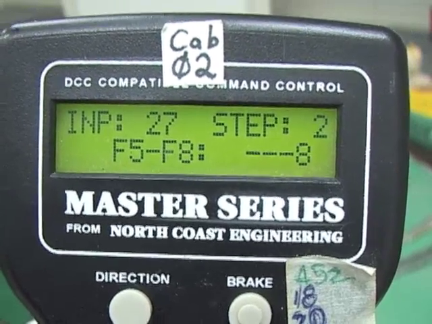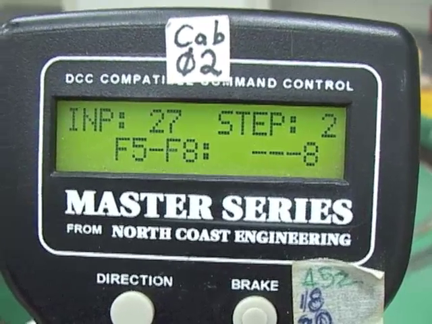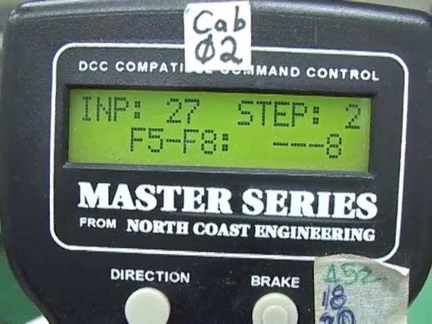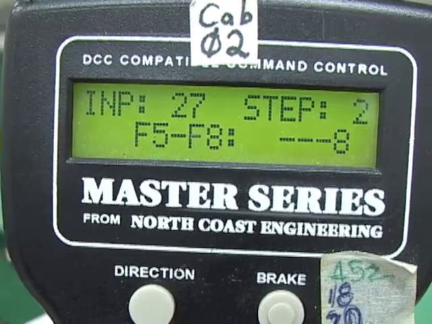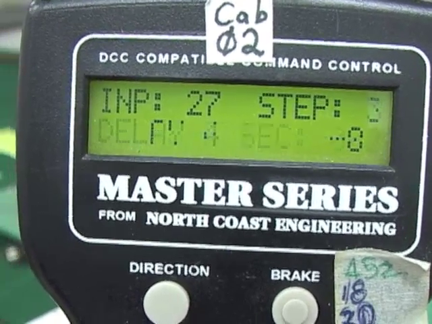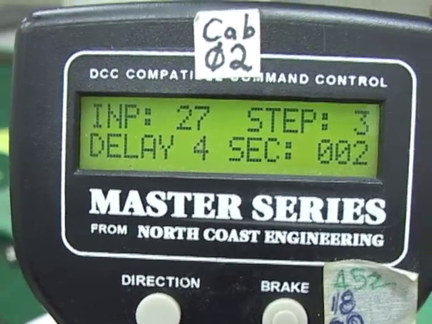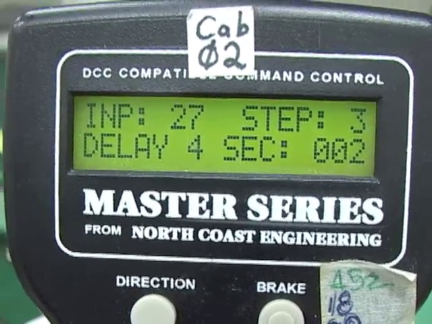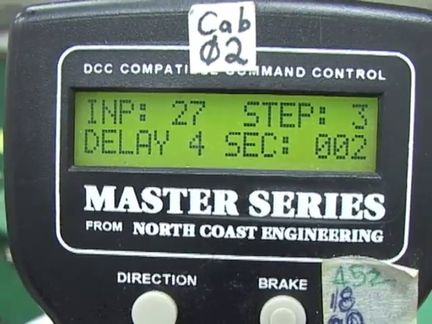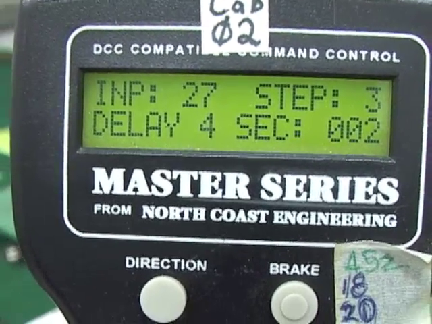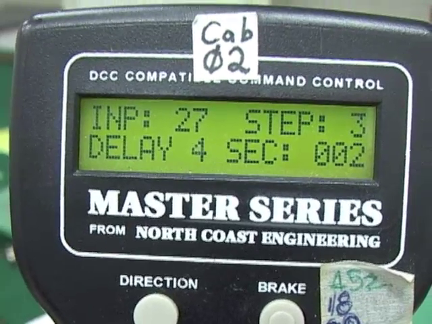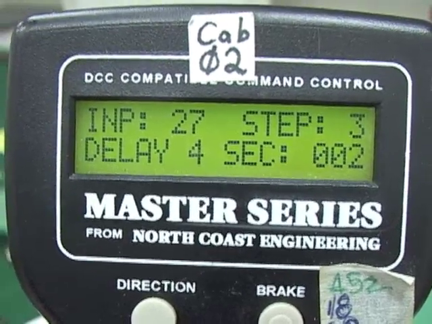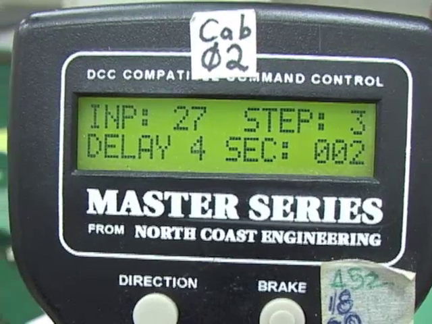That turns on the sound. Function 8 is often used to turn sound on and off for a sound decoder locomotive. So the 8, it says turn function 8 on. All the others are off. Now, you have a choice of two types of delays, a 4-second delay or a 1/4 second delay, and you can program just about any number of those. So I selected the 4-second delay and said give us 2 of them, so that basically delays for 8 seconds, and that's just to let the sound settle down.